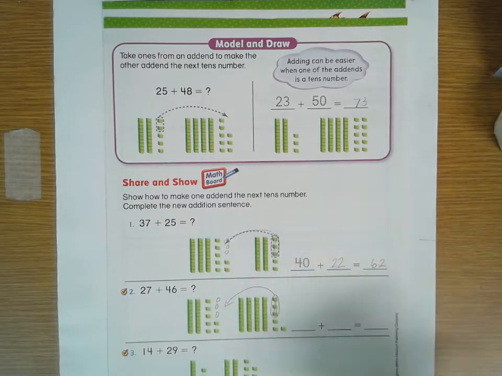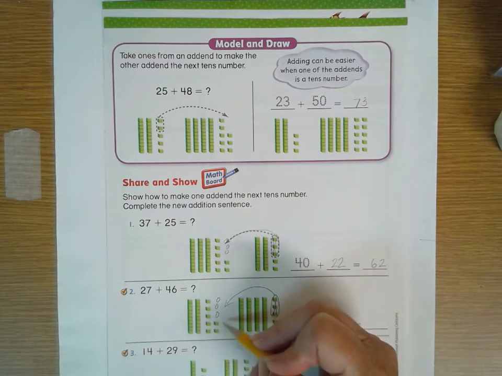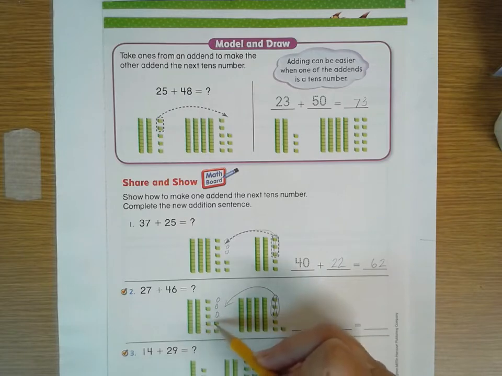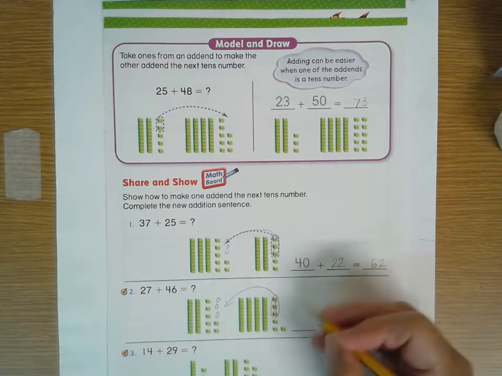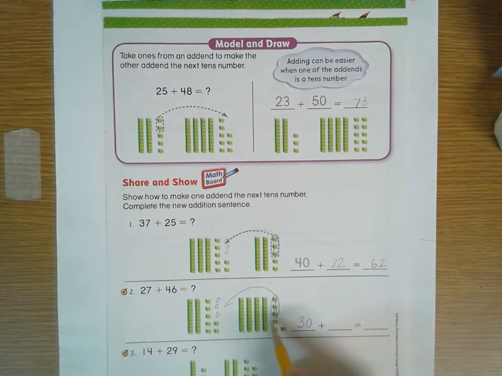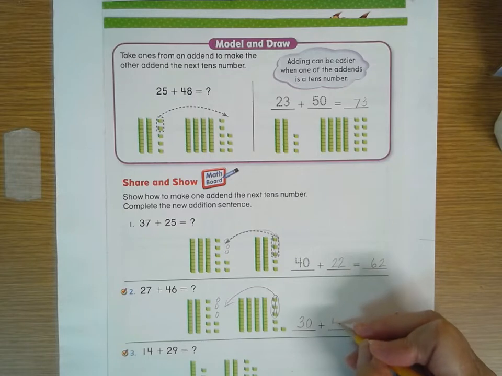These have been moved. So now I have made this into a new 10. So I don't have 27 here anymore, I have 30. And I don't have 46 anymore because we took away those 3. We do have 4 10s and we have 3 1s.